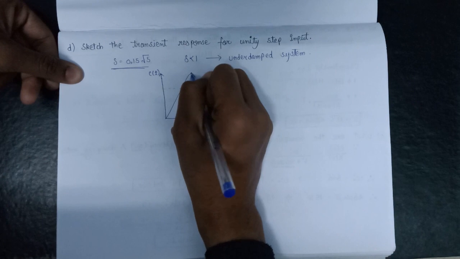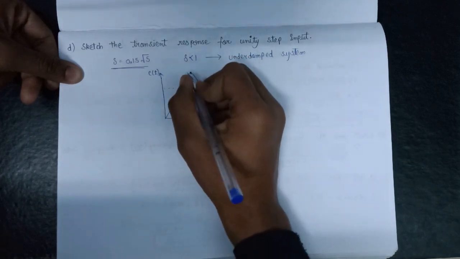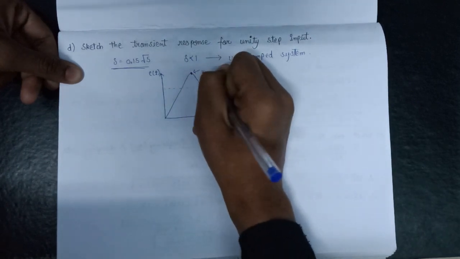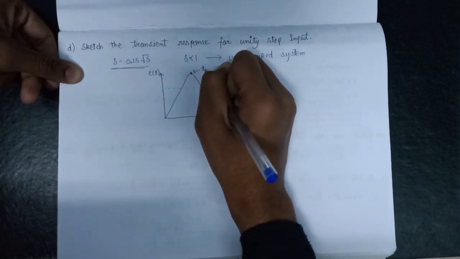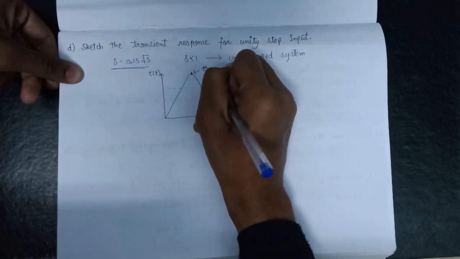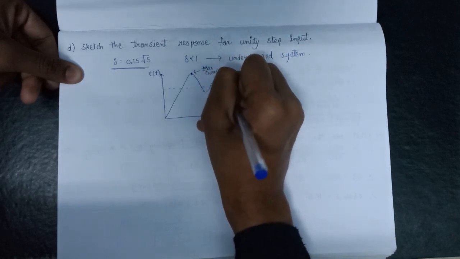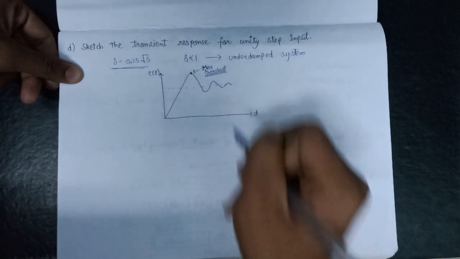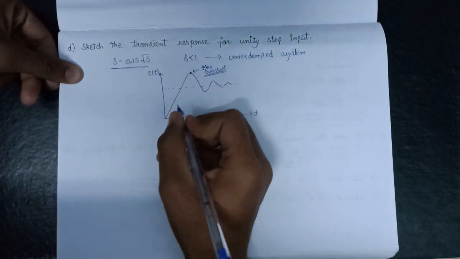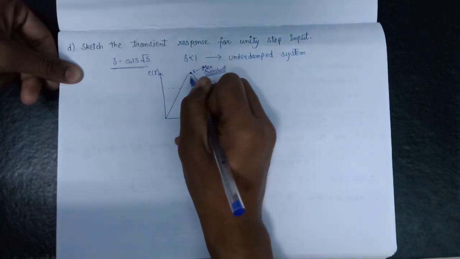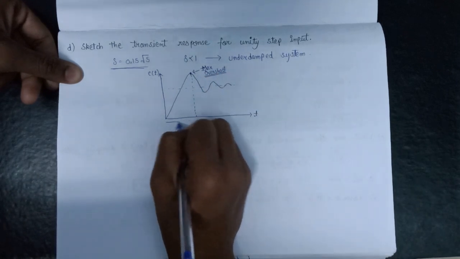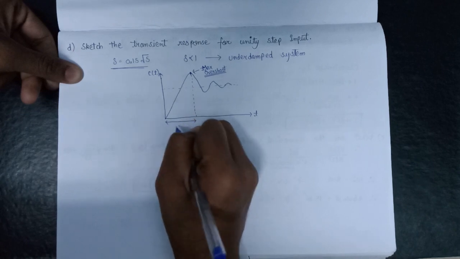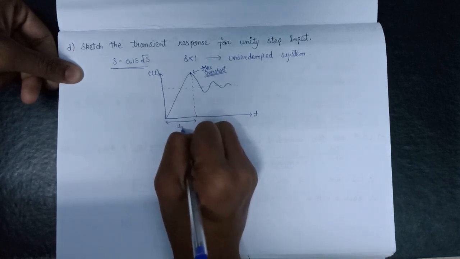This is the peak overshoot value, that is denoted by maximum overshoot, and the time required in reaching the peak overshoot value is this time, and it is denoted by T of P.